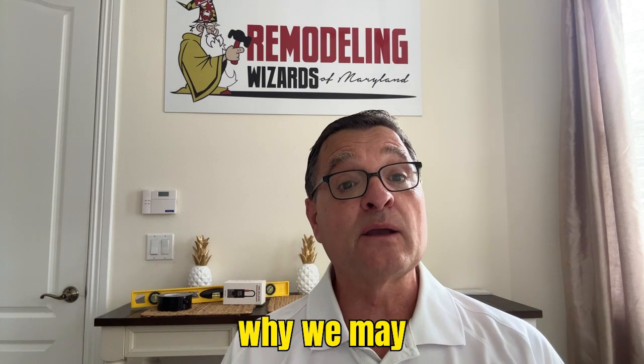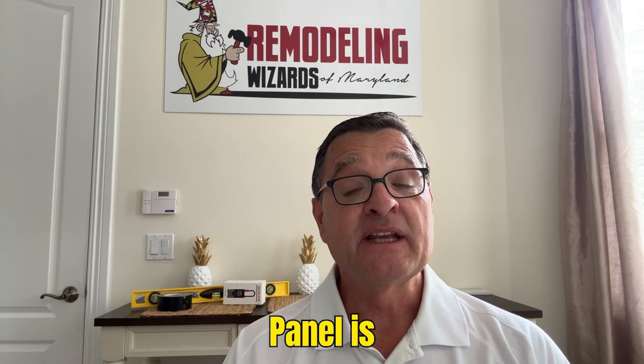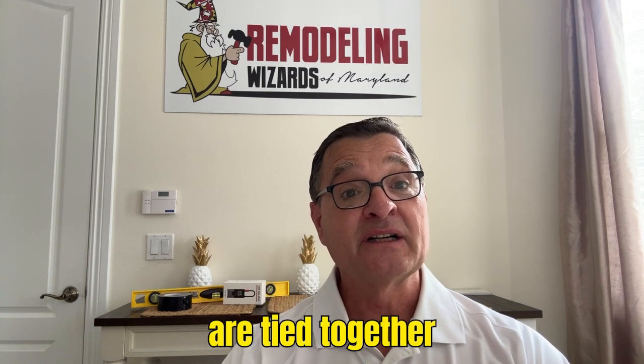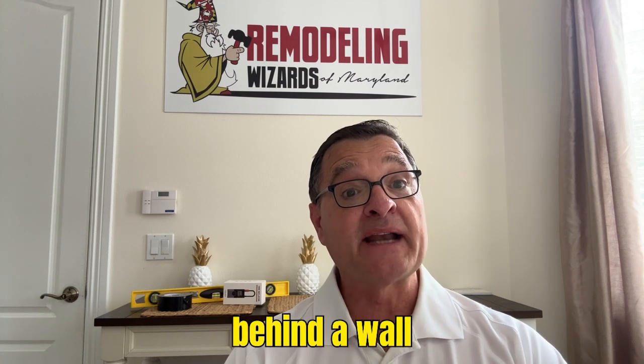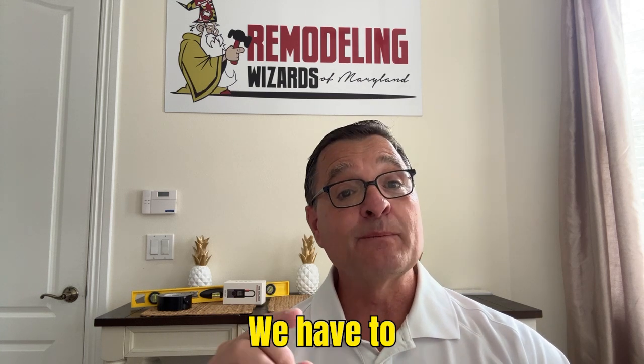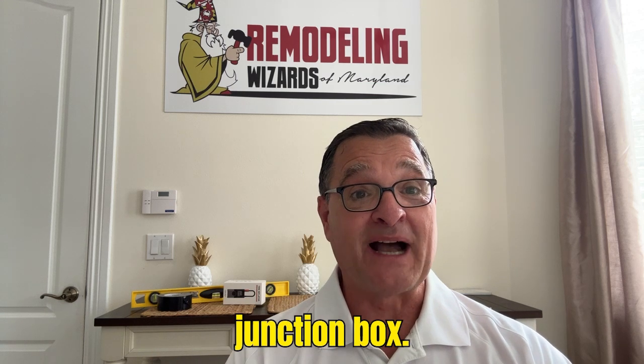The other reason why we may need an access panel is you may have a junction box where several wires are tied together and it's hidden behind the wall in a junction box. That's a no-no. We have to make sure we have access to that junction box.